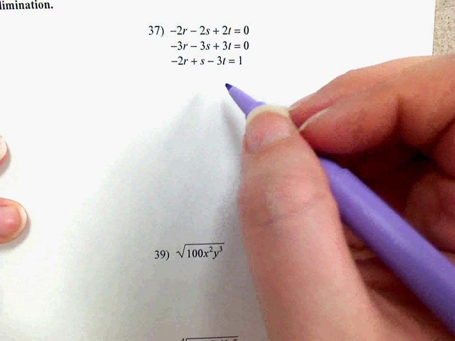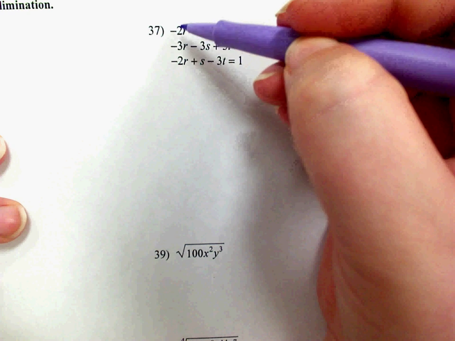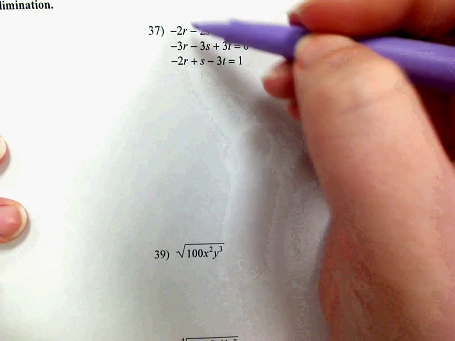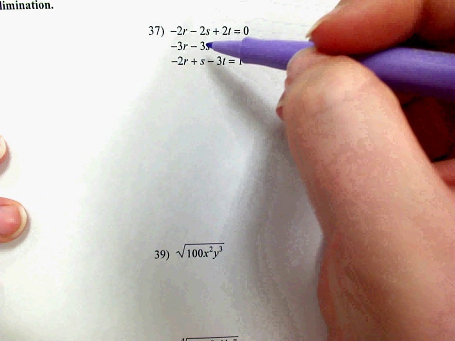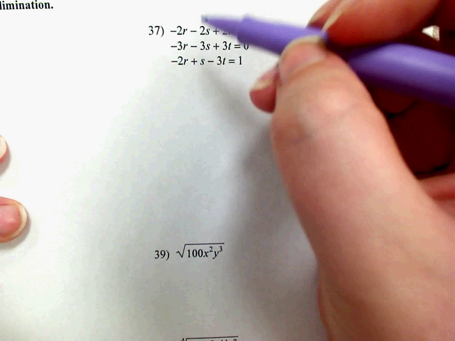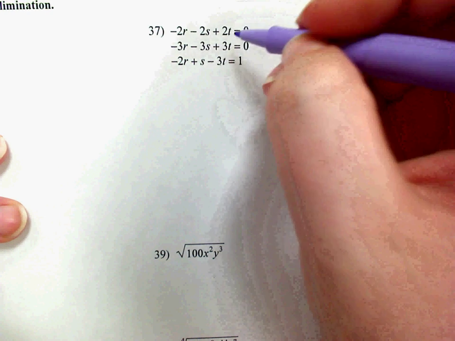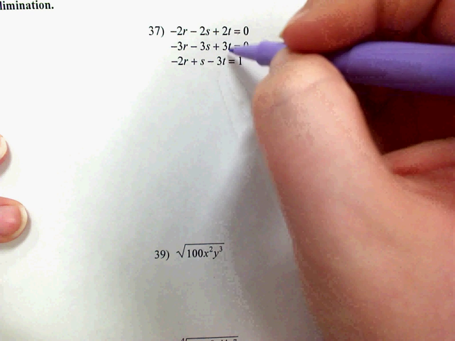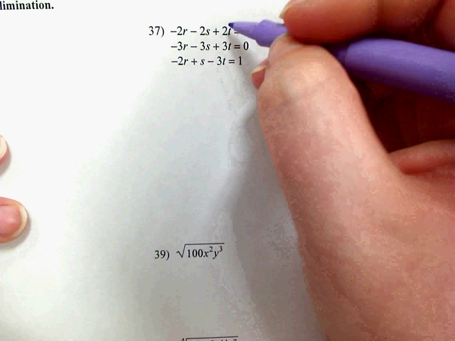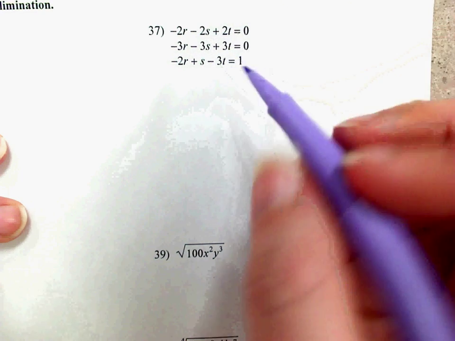If I choose the r's, I can make one of these negative, but I got that negative 3, so I probably won't do that. If I choose the s's, I'd have to multiply this by 2 to cancel out with that one, and 3 to cancel out that one, which is not a big deal. We could do that. And on this one, if I just added these two, then they would cancel out, but then I'd have to multiply by those things. So I might as well just choose the s's.